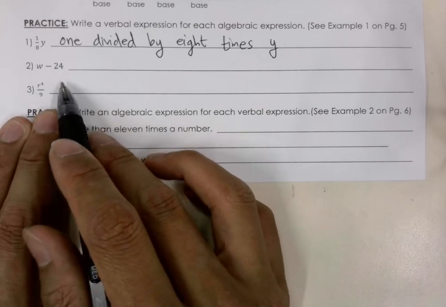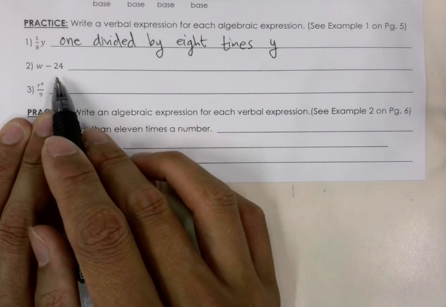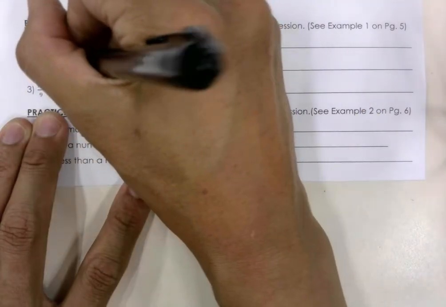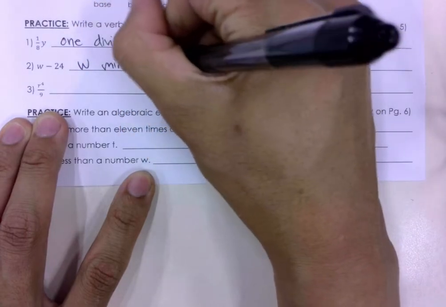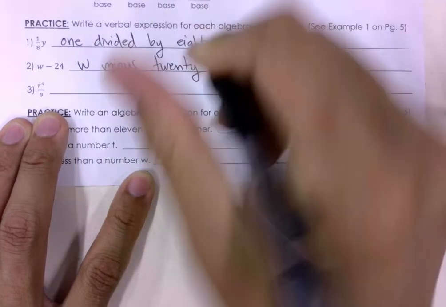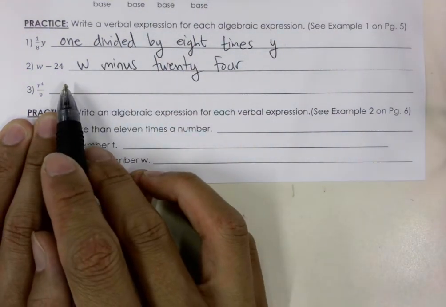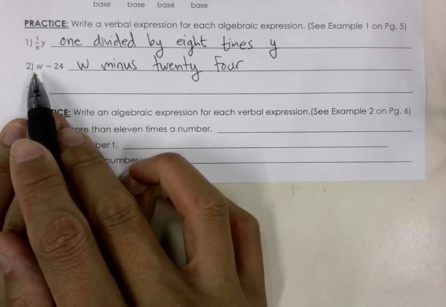For number 2, we have w minus 24. w minus 24. We could have also said 24 less than w.